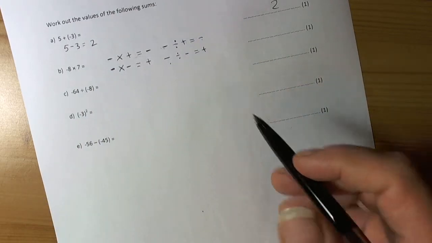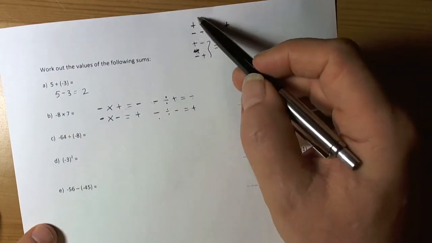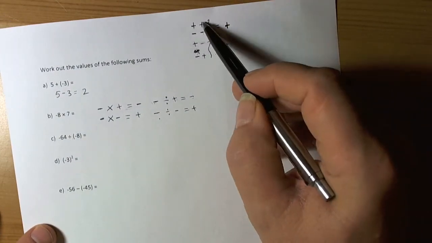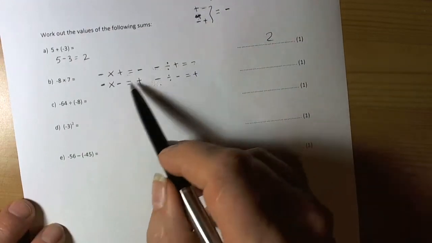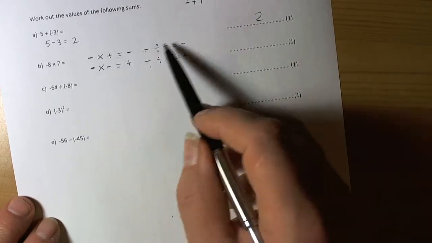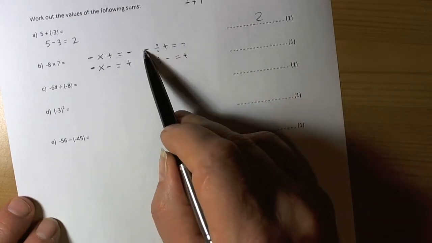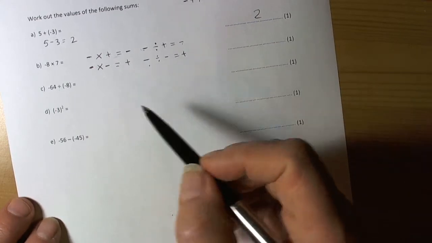But we have to be careful, there's two different types of sums to do, guys. When we're adding or subtracting, it's all about the signs being next to each other to change. When you're timesing and dividing, it's about positives and negatives being combined to make different sums. So a negative combined with a positive when you're multiplying and dividing, you'll get a negative answer, and so forth.